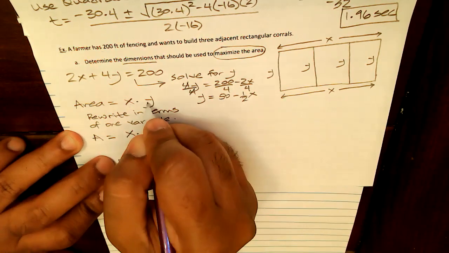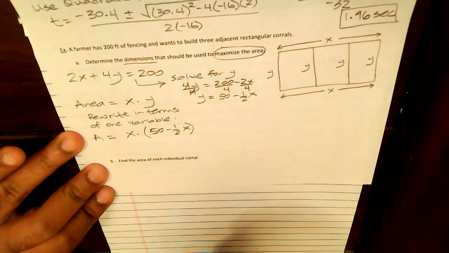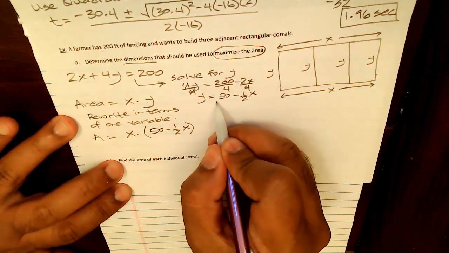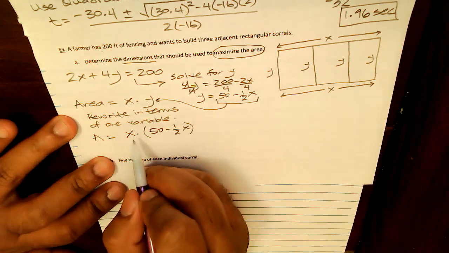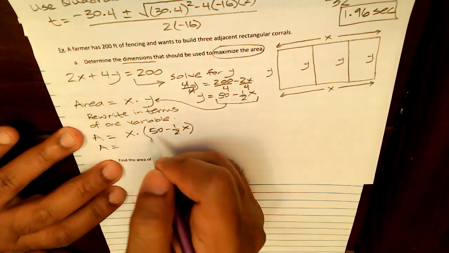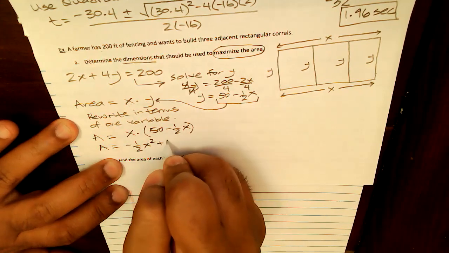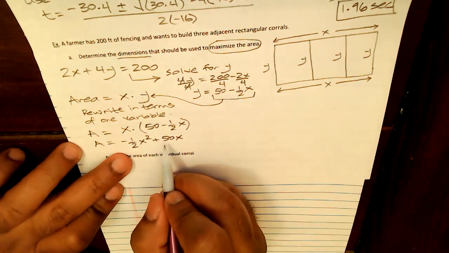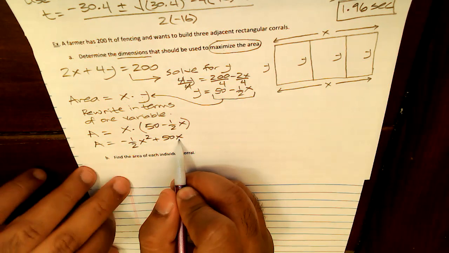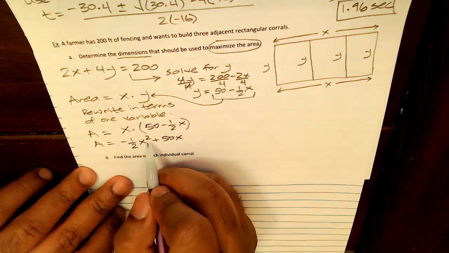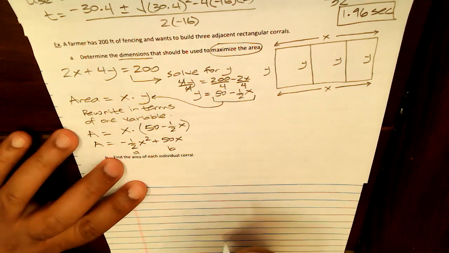Now I'm going to replace the y in my area with 50 minus 1/2 x. What I found for y, I'm going to plug in here, so it becomes x times 50 minus 1/2 x. I'm going to distribute the x, which gives me 50x minus 1/2 x squared, which I can write as negative 1/2 x squared plus 50x. I changed the order because in quadratic form, the x squared term is usually first and the x term is second. So this is now quadratic. My a is negative 1/2, and my b is 50.